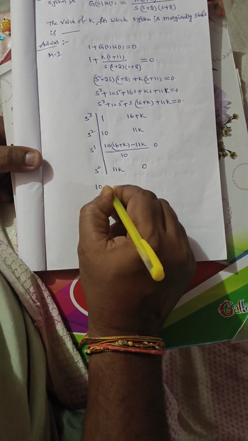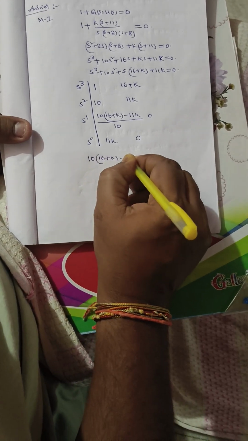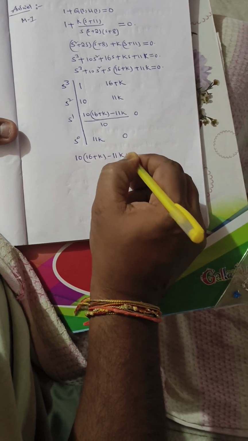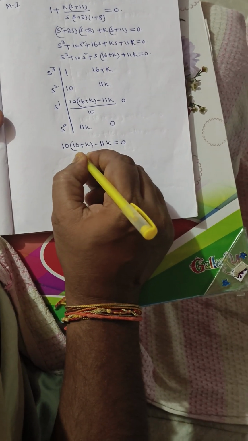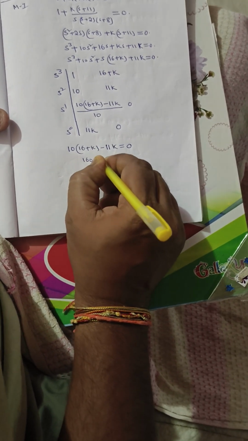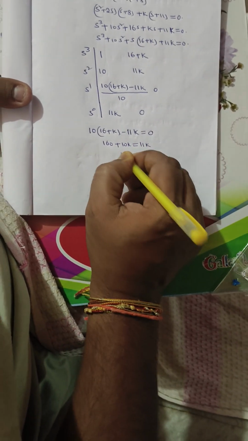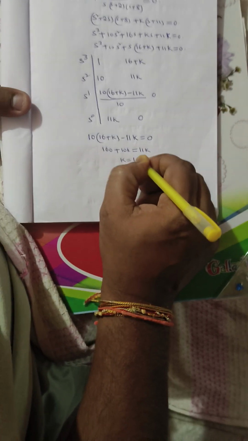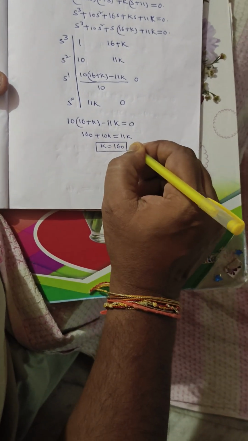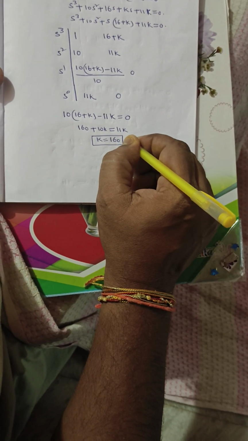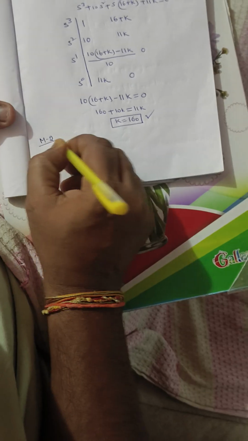So 10 into (16 plus k) minus 11k equals 0 for the system to be marginally stable. From this, 160 plus 10k equals 11k, so k equals 160 is the value for which the system is marginally stable. This is the answer.